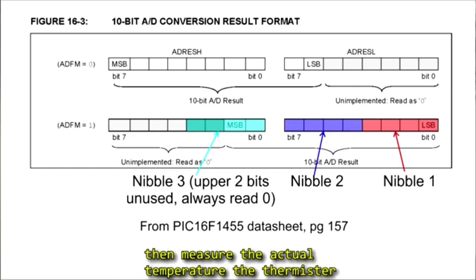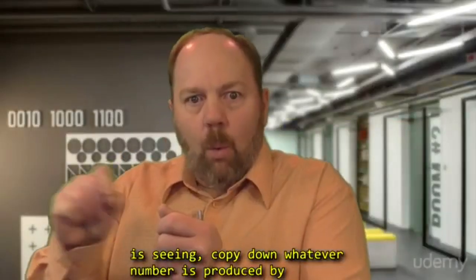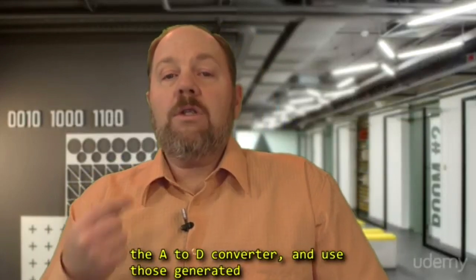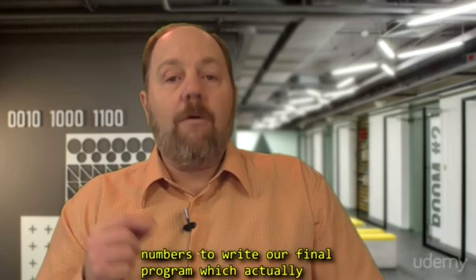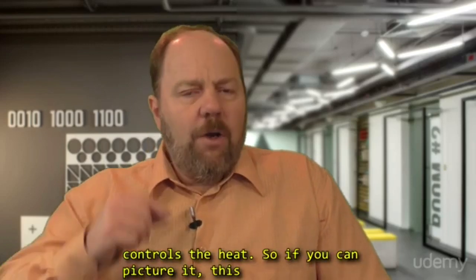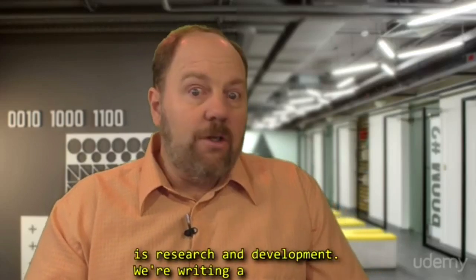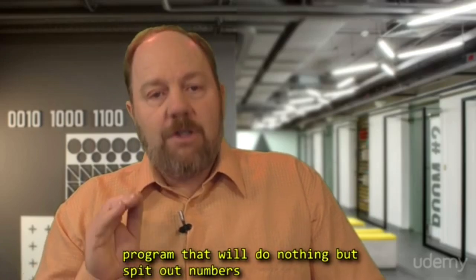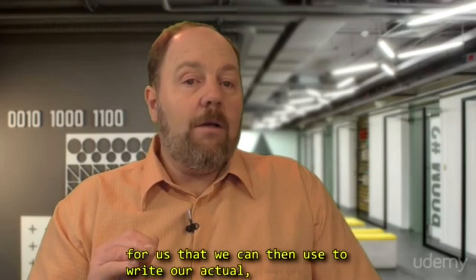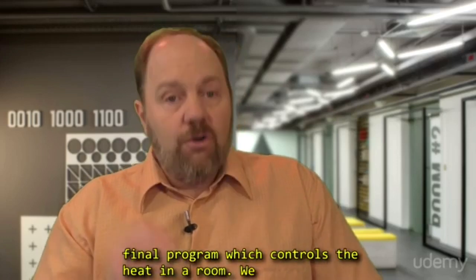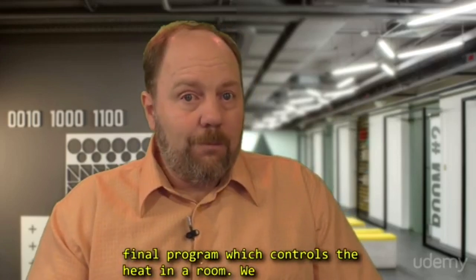We can then measure the actual temperature the thermistor is seeing, copy down whatever number is being produced by the A to D converter, and use those generated numbers to write our final program, which actually controls the heat. So if you can picture it, this is research and development. We're writing a program that will do nothing but spit out numbers for us that we can then use to write our actual final program, which controls the heat in a room.